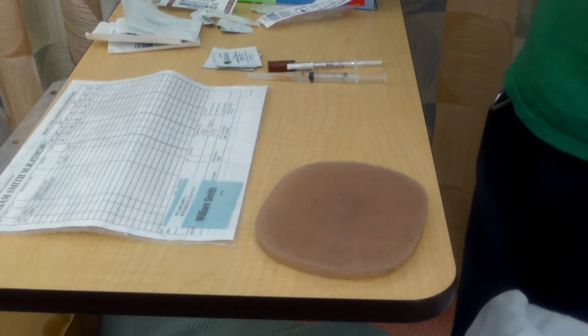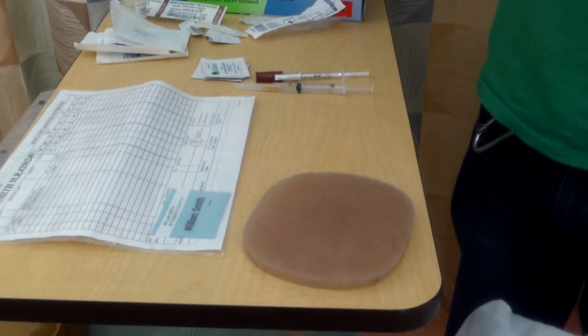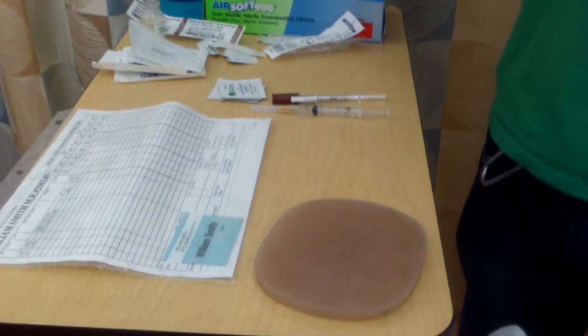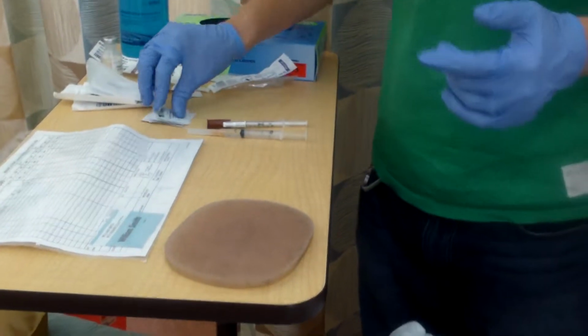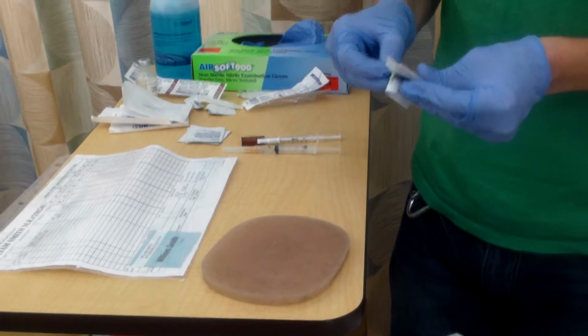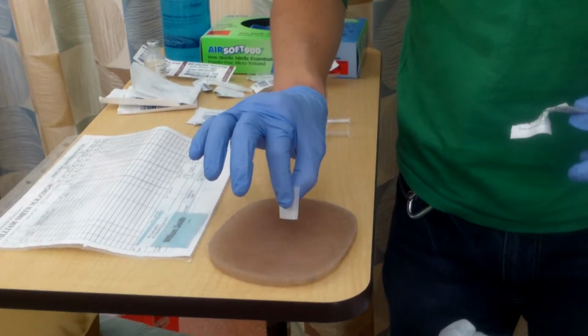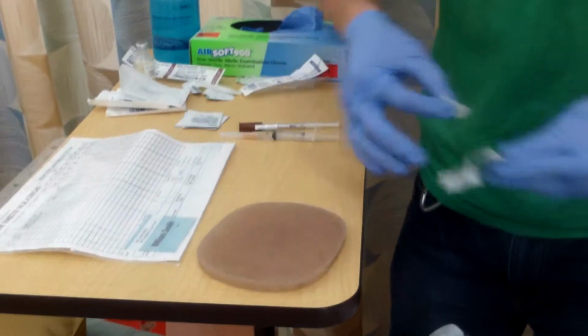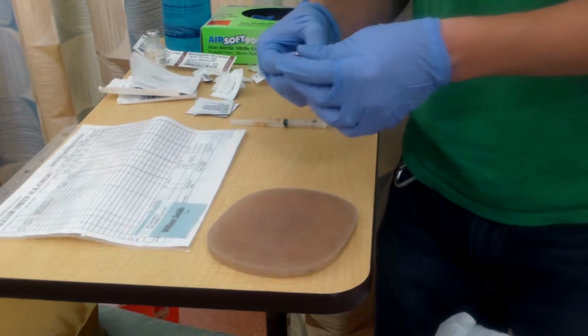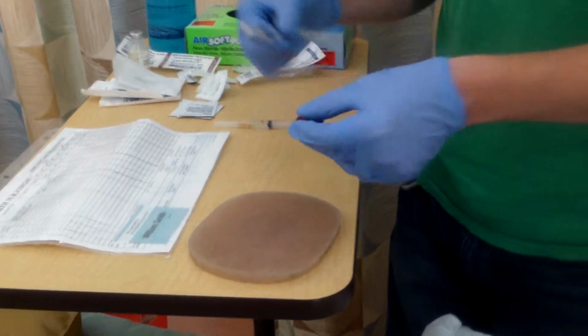I'm going to put on some gloves. After I've found the appropriate site, I need to clean the site. So I will use my alcohol wipe. I would start with the center and work my way outward in a circle. So once I did that, and I have the right site, we'll then administer the drug.